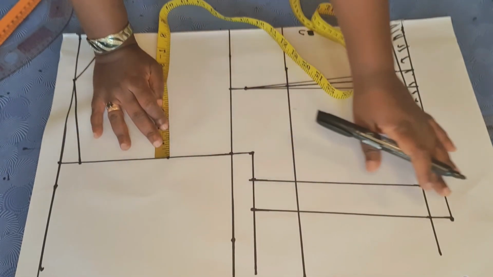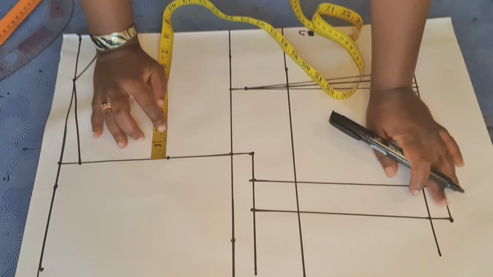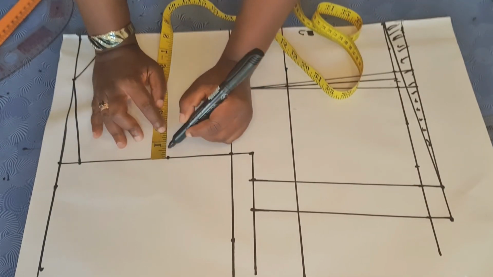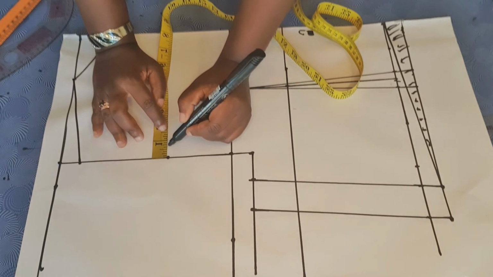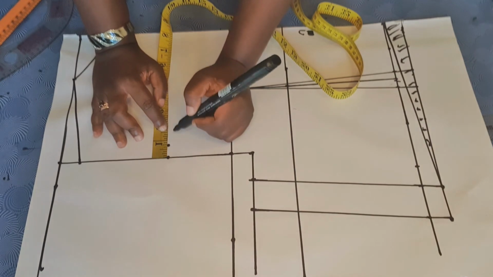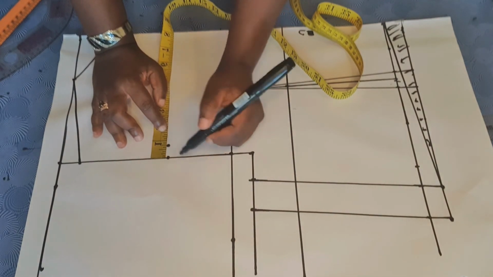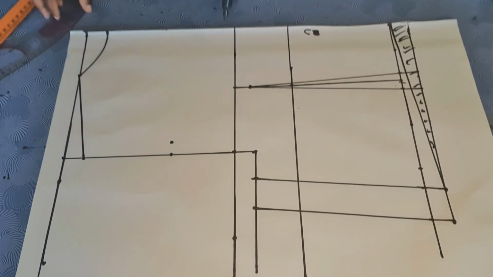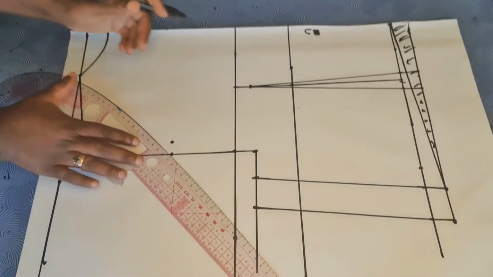For the front bodice, we came in 1 inch to create our curve. On this one, we'll use 3/4. You can use ½ inch there if you wish, but I'm using 3/4. And now I just want to create my curve, and then we're going to go ahead and cut it.